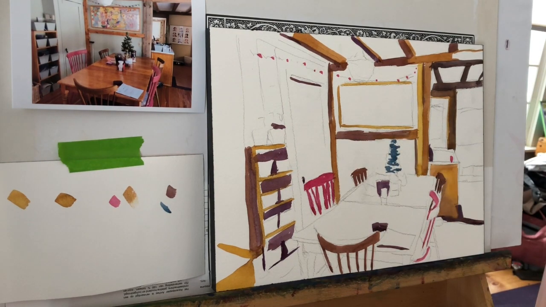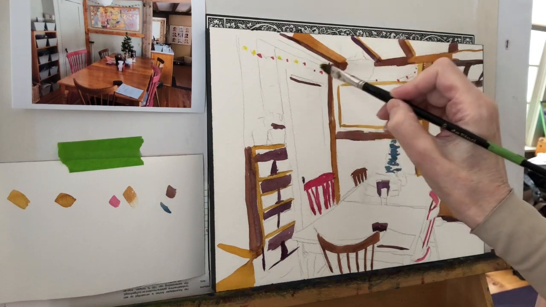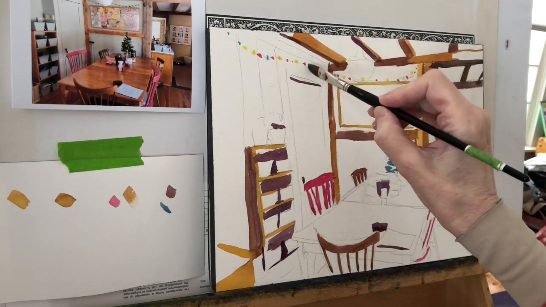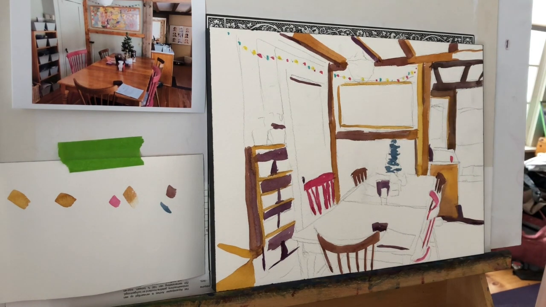That thing that just went in is the Christmas tree. We were decorated for Christmas at that time. Those aren't lights, but they were these little pom-poms that were so pretty. The house looked really nice, and I thought I'd like to remember the way it looked at this time.